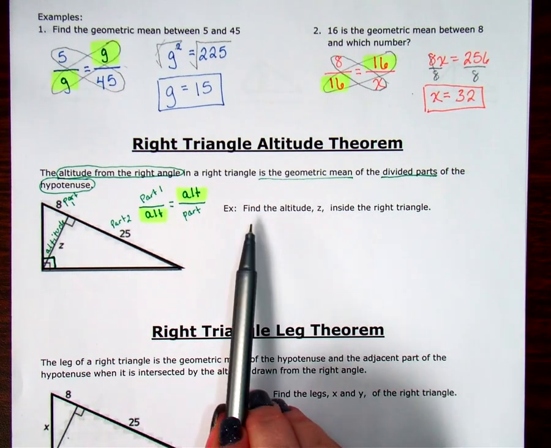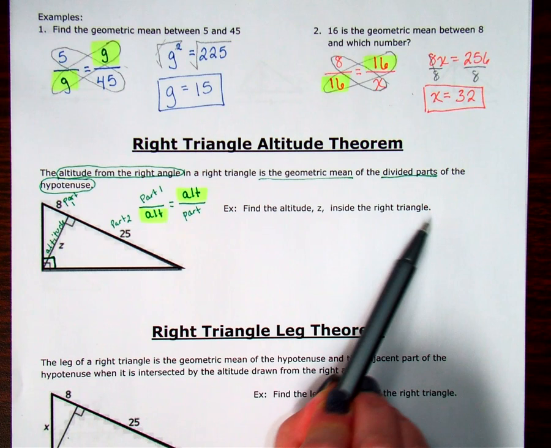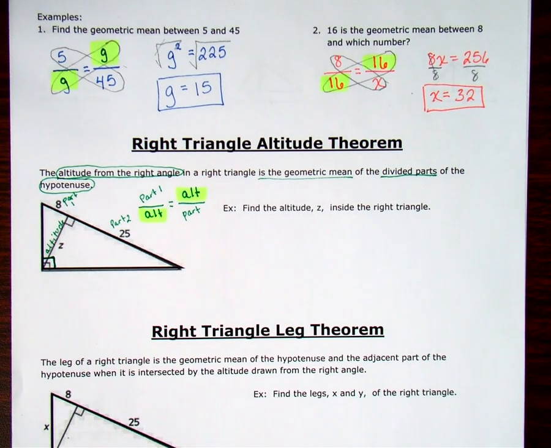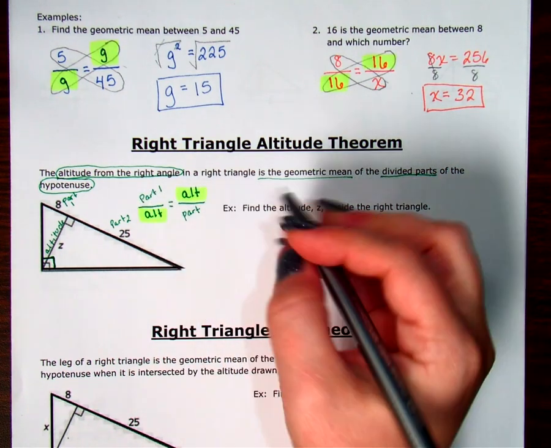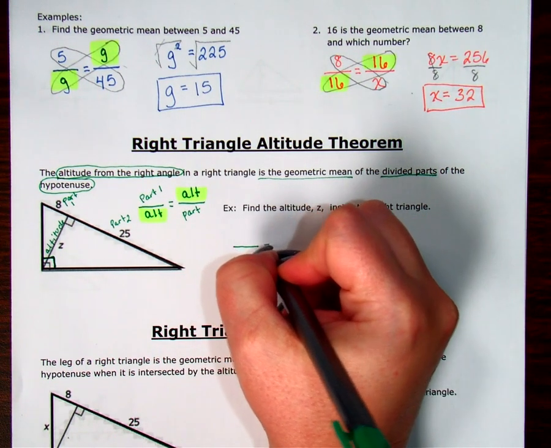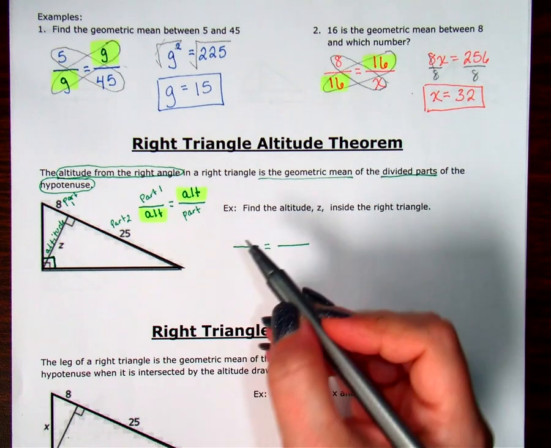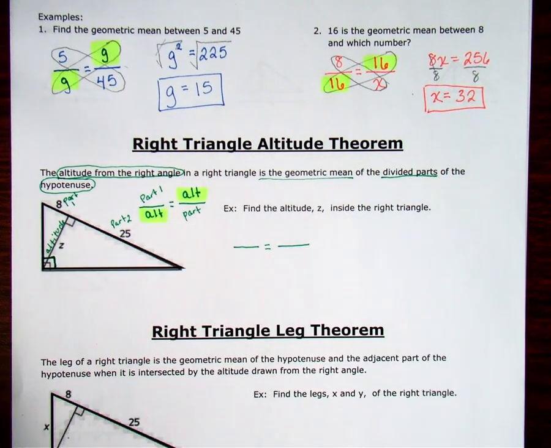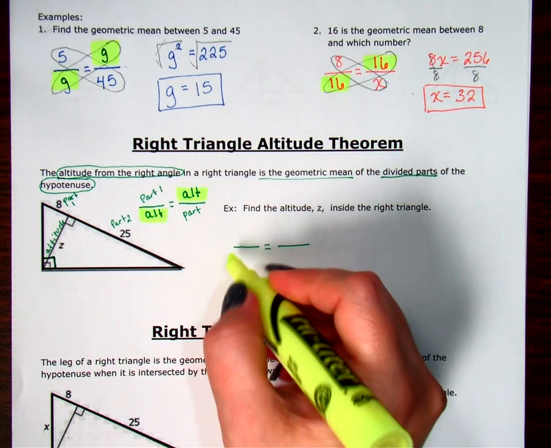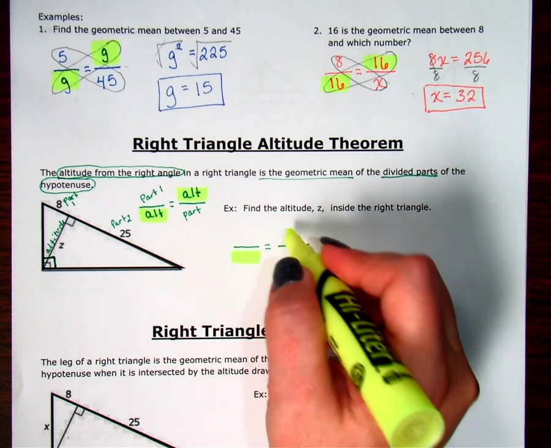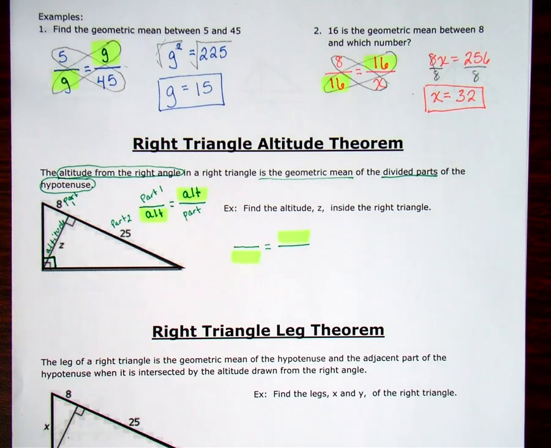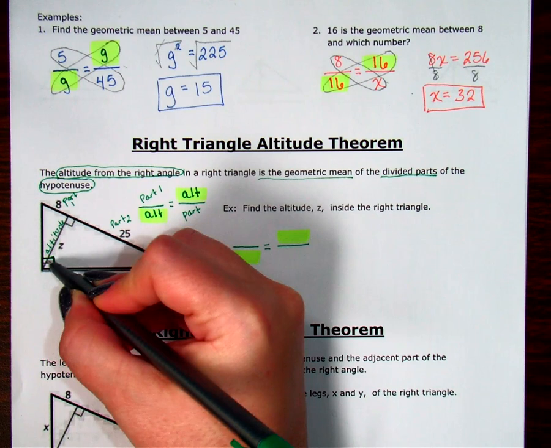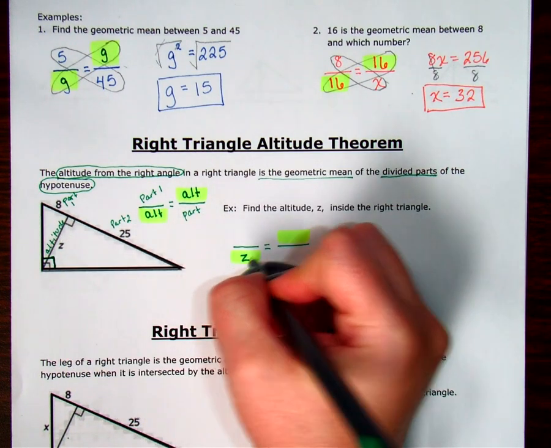My example here says find the altitude z inside the right triangle. So I'm going to set up this proportion. The altitude is the one that repeats here and here, so my altitude is the geometric mean. In this case that's the altitude z.